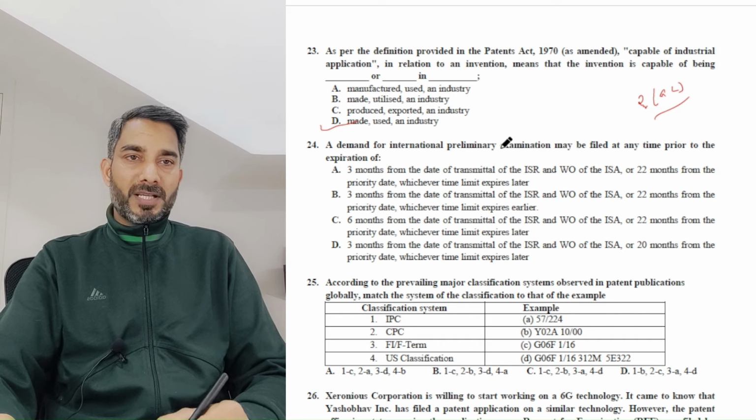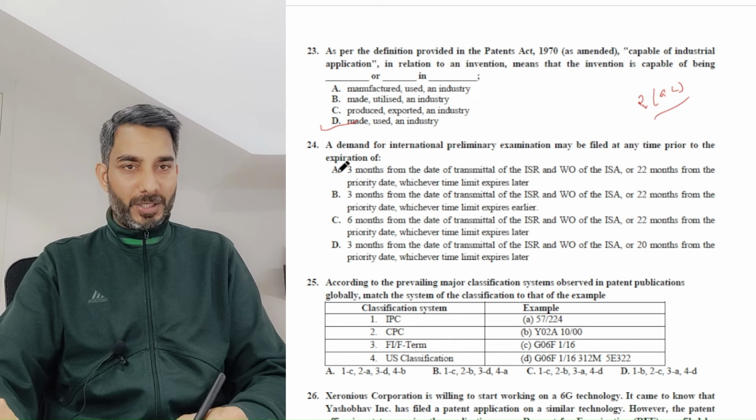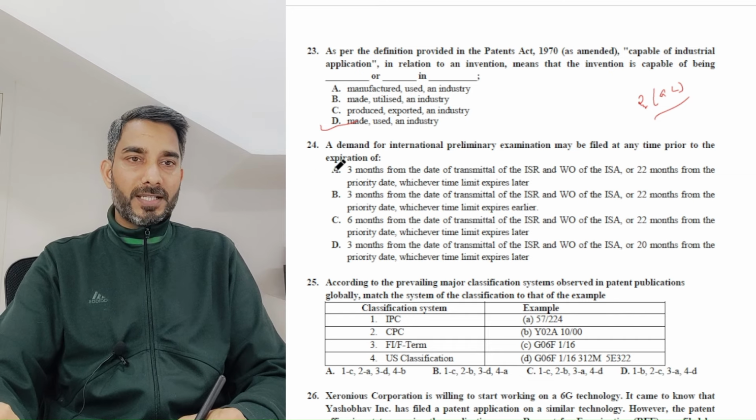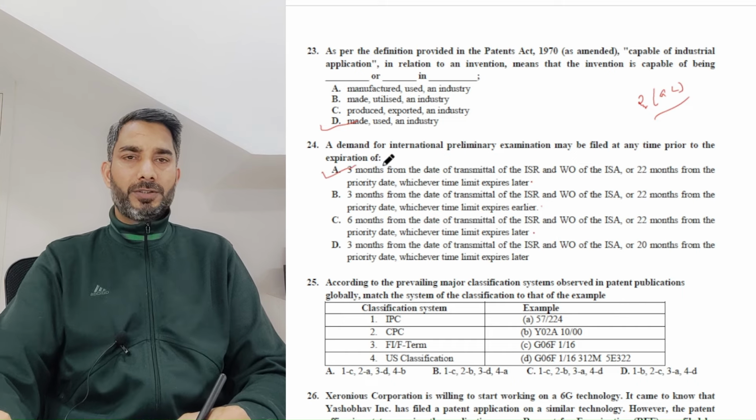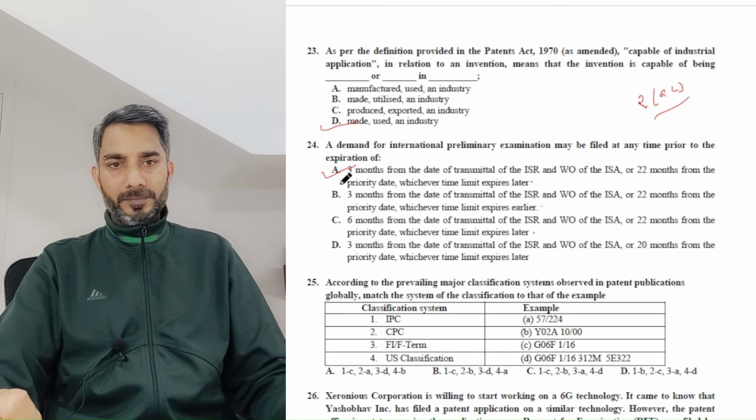A demand for international preliminary examination may be filed at any time prior to the expiration of 3 months from the date of transmittal of ISR and WO, or 22 months from the priority date, whichever time limit expires later. Earlier, later, 3 months, 22 months, 3 months for sure. So 24 is the answer.